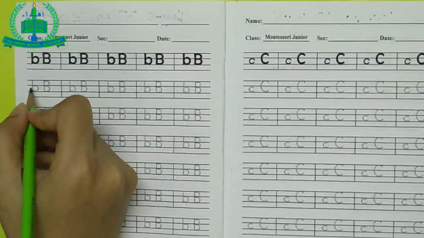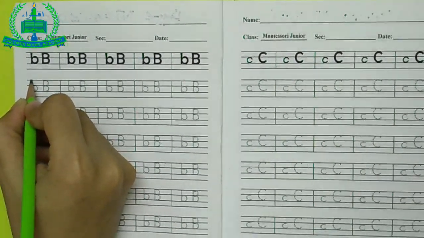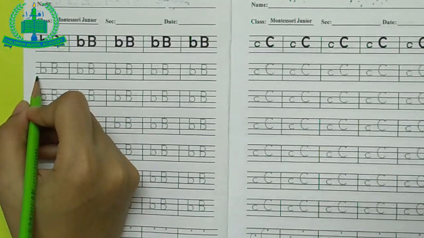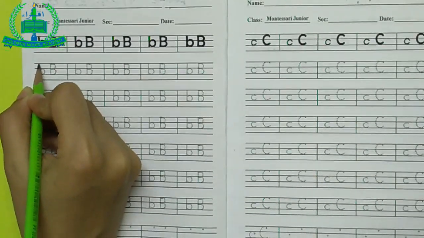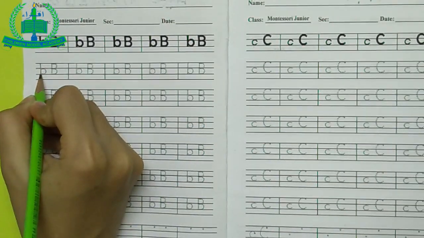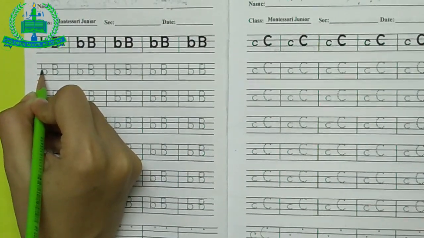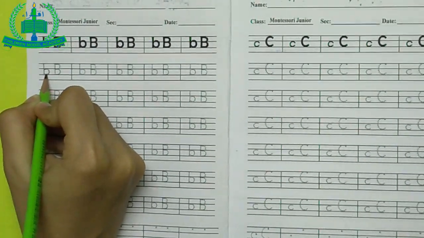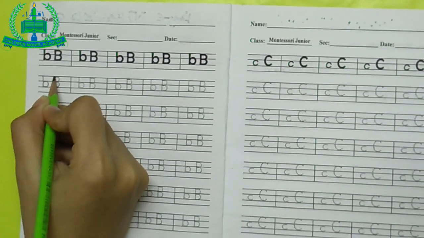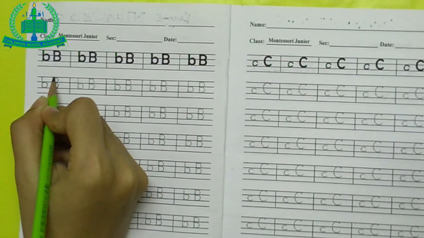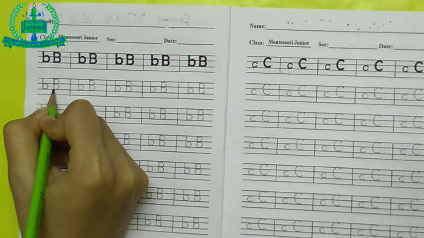Small b. Start from the first line at the top, bringing down to the third line and make a small curve to the right side. Capital B. Start from the first line at the top, bringing down to the third line.